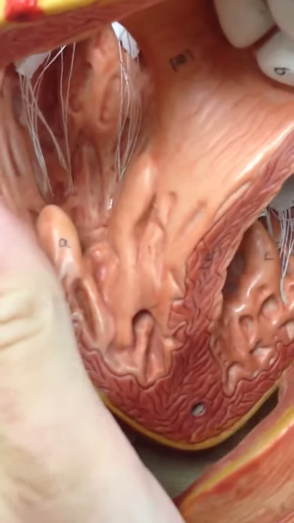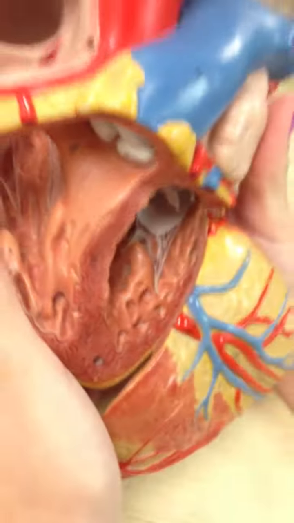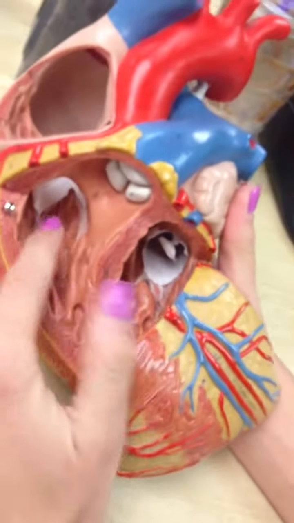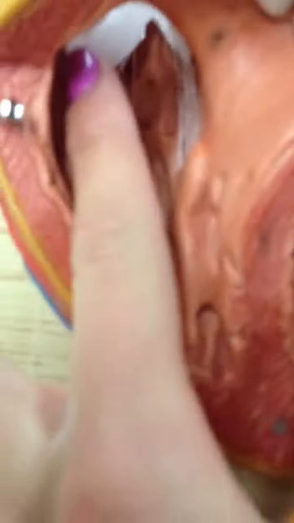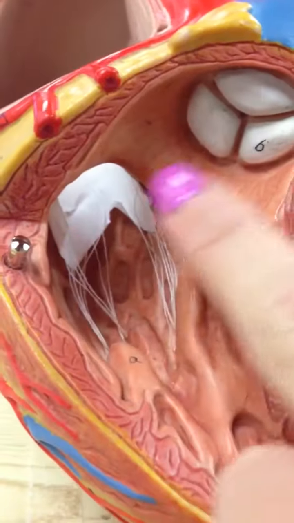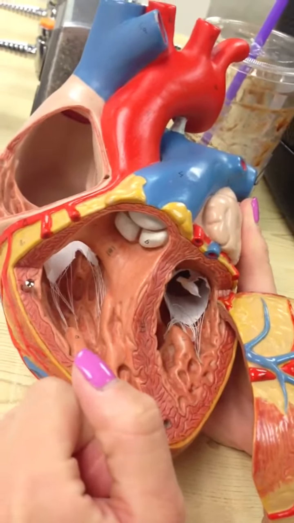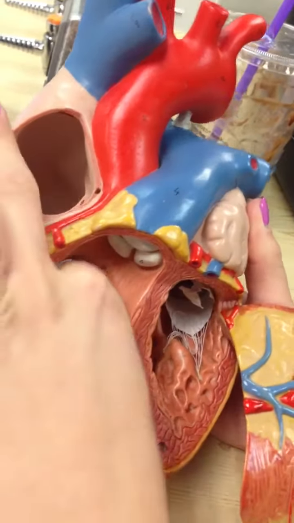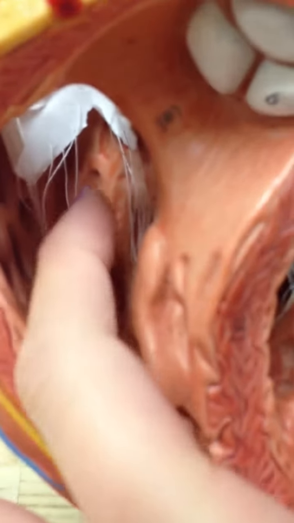Your atrioventricular valves consist of your tricuspid and your bicuspid. Always remember tri before bi. So it's the white paper, that's your tricuspid. And then when we go to the other side, that's your bicuspid. So tri before you bi. So tricuspid, bicuspid. And then we have the chordae tendineae, which are the strings. The chordae tendineae are the strings inside.